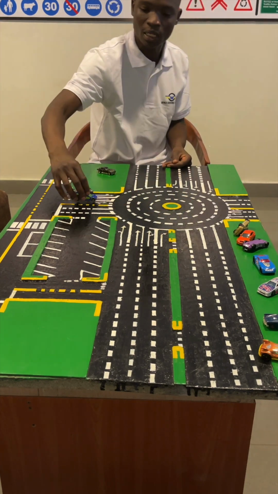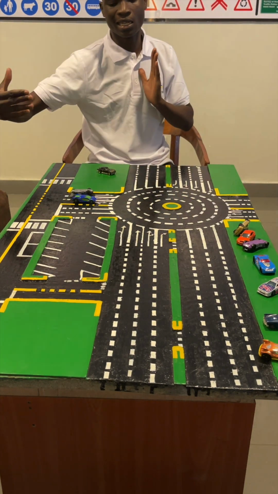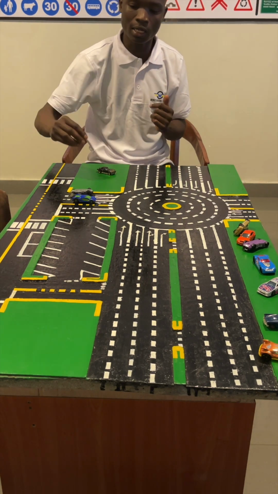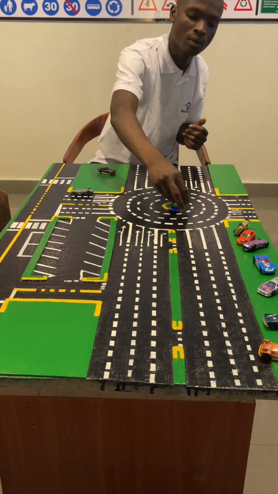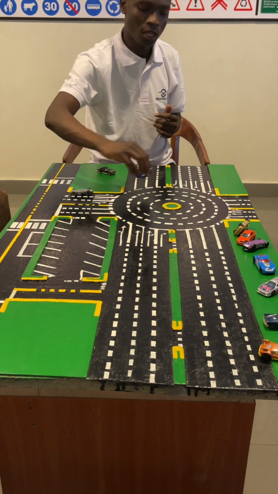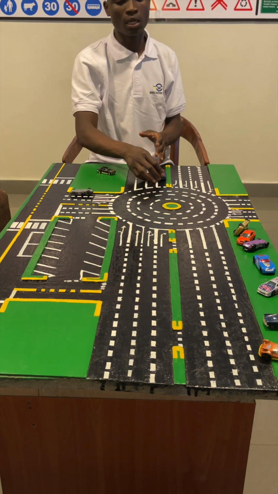Any place, doesn't matter where you are coming from, as long as you are coming from the last lane. What I mean is, the last lane is the innermost lane. From here, you can comfortably make a U-turn to join the other side of the road. If you are here, you can comfortably make a U-turn.